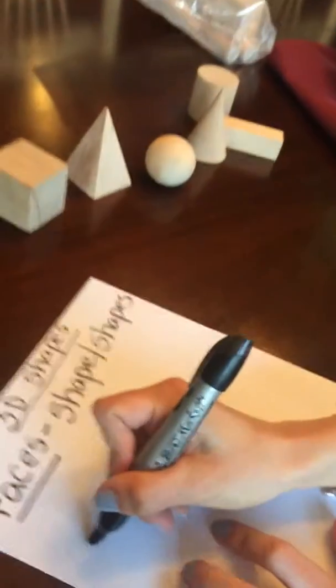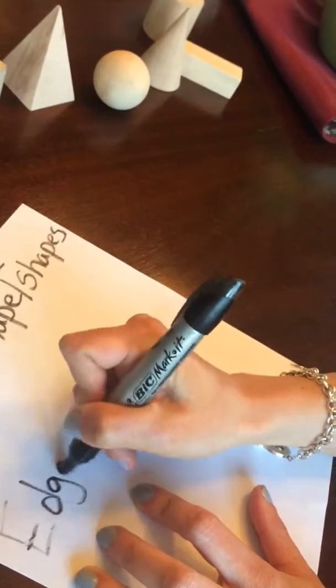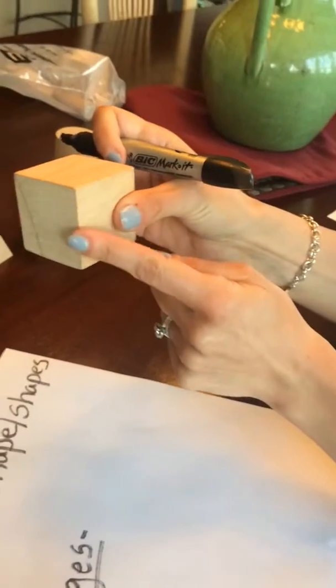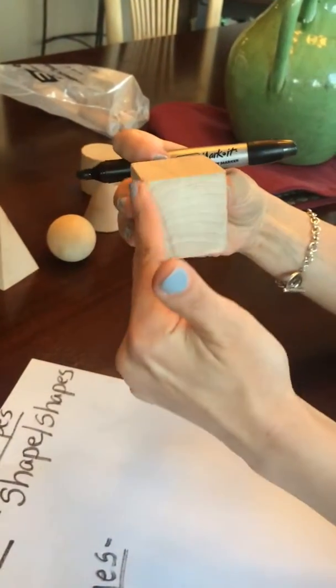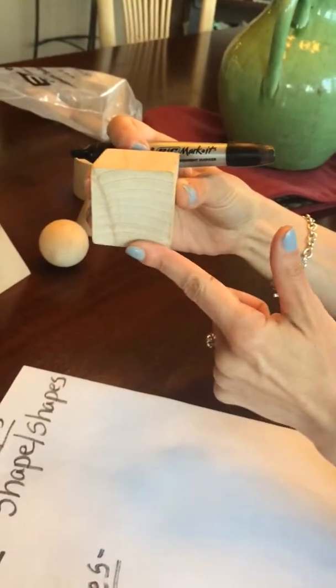Okay, next we're going to talk about edges. Edges are described as the lines, the defining lines that run up and down across the faces. Okay?